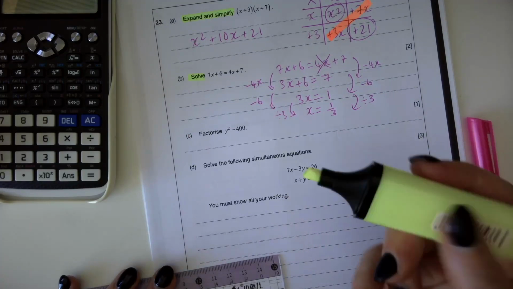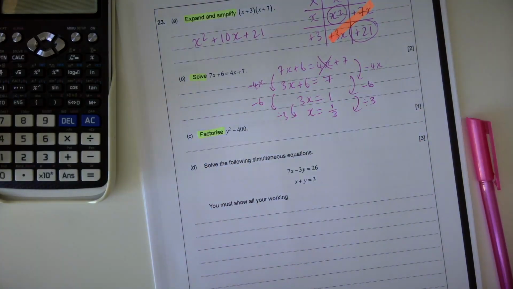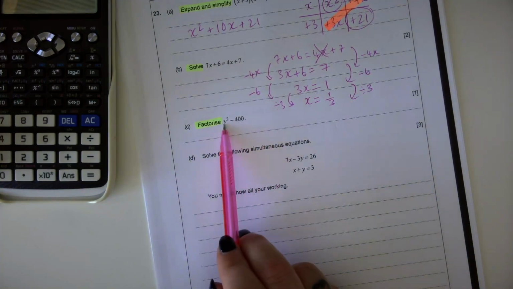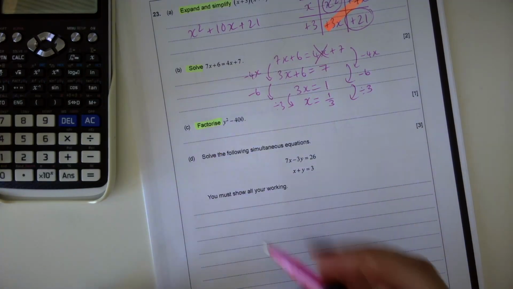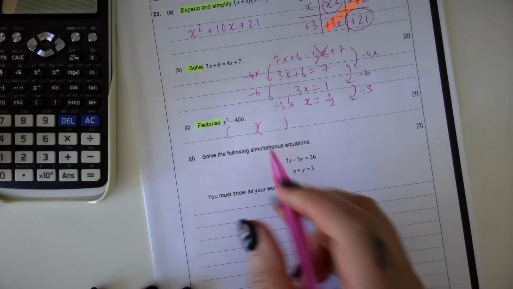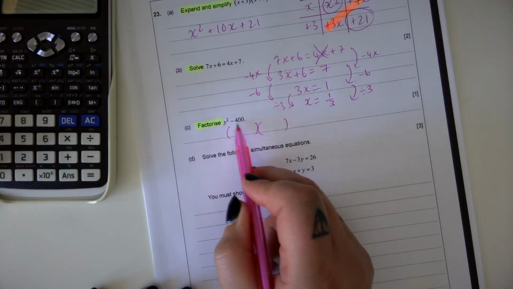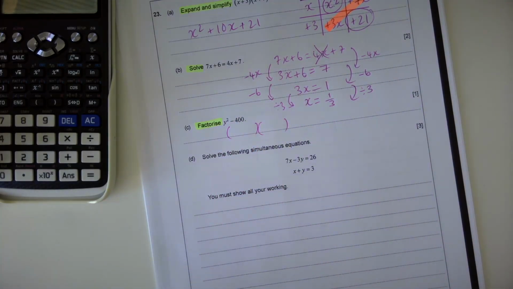Part C, factorise y squared subtract 400. This is the difference of two squares, guys. We still need two brackets because we have the squared term and the number term. Okay, so we still need two brackets.